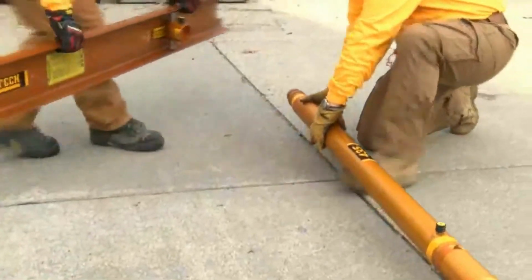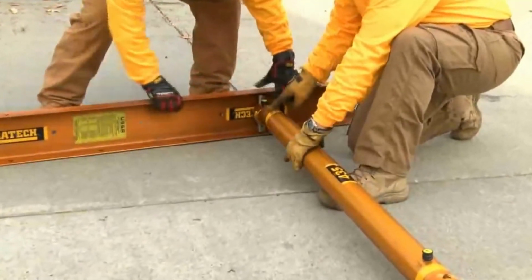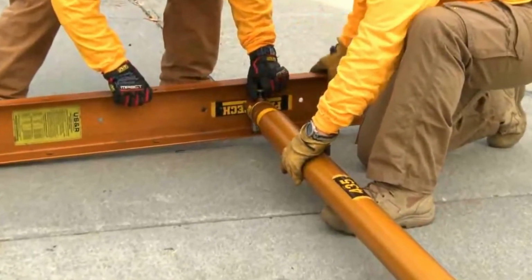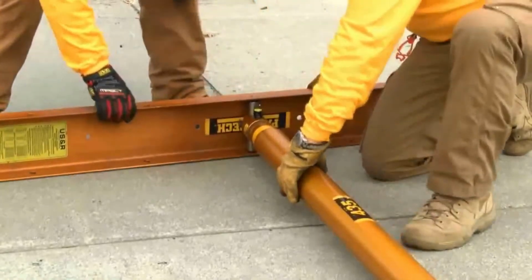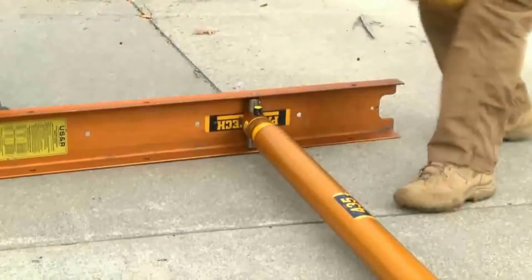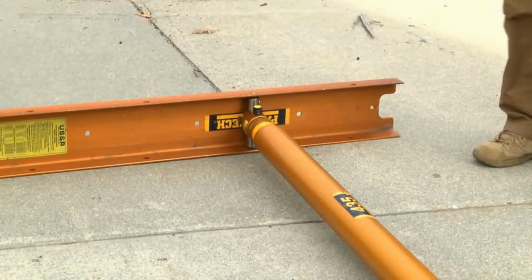Next, attach the wall plate to the raker. Notice the yellow tape. The yellow tape always goes towards the wall. Now attach the two pieces. Move to the bottom and attach the base plate.